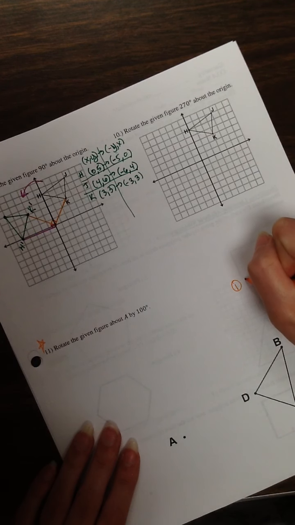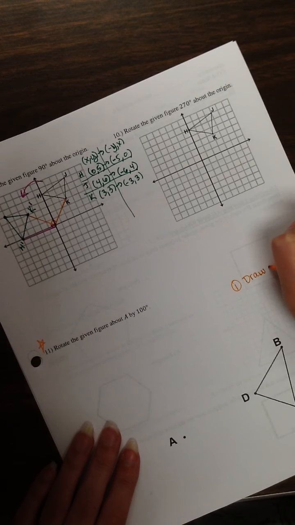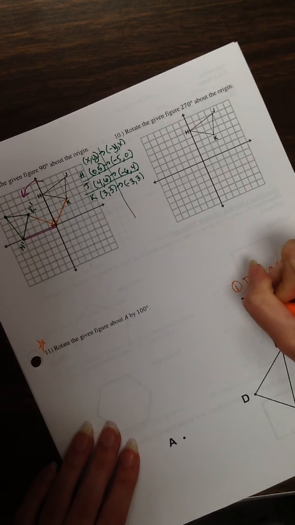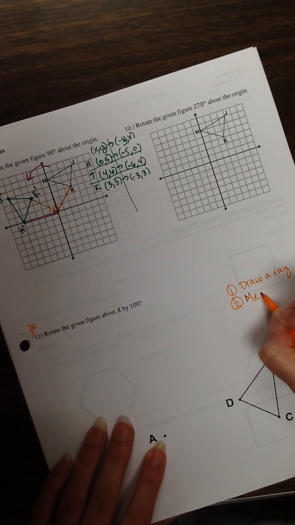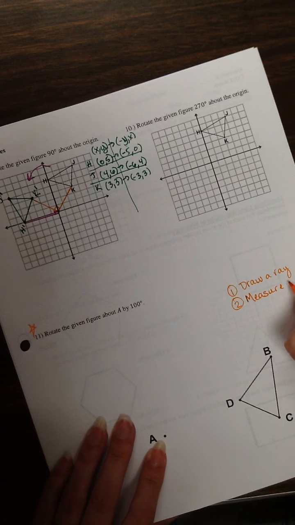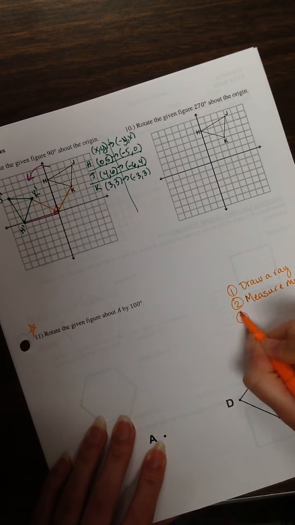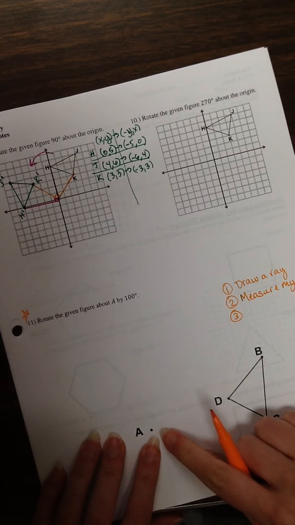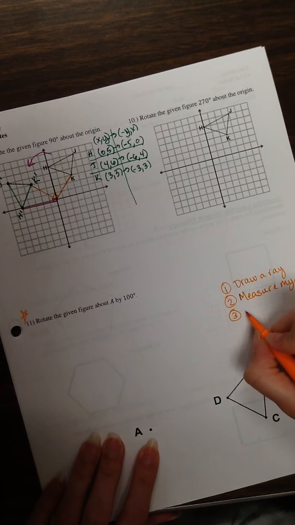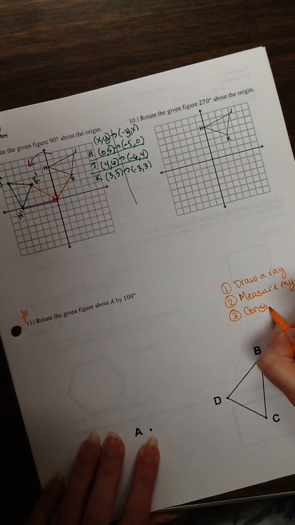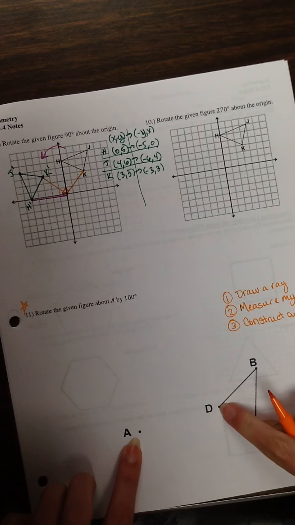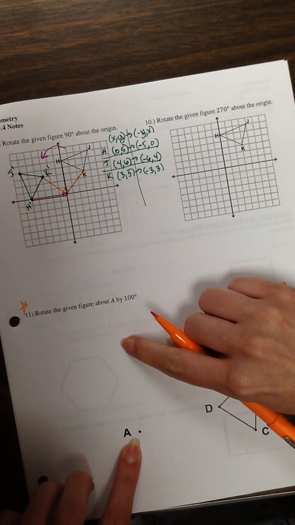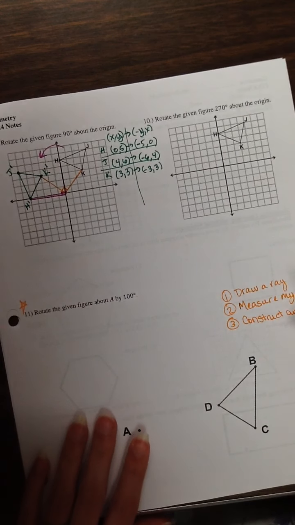So the very first step I'm going to want to do for each one of these points is draw a ray. Then I want to measure my angle. Then I want to construct an arc that will get me around to my angle.